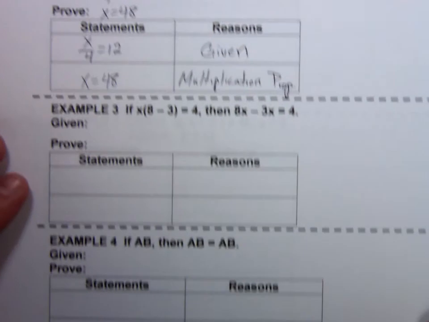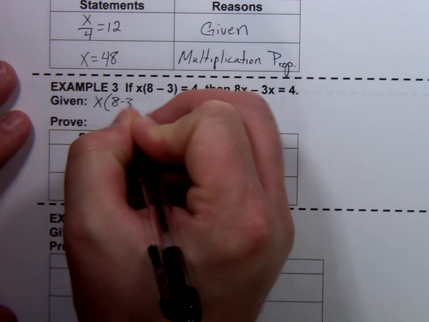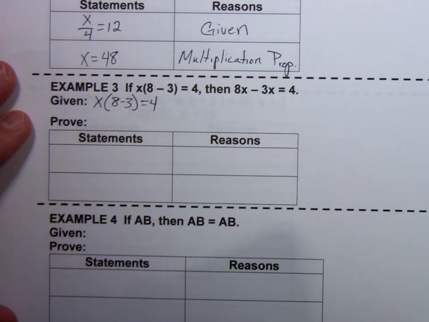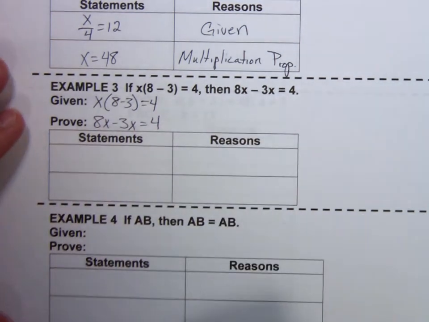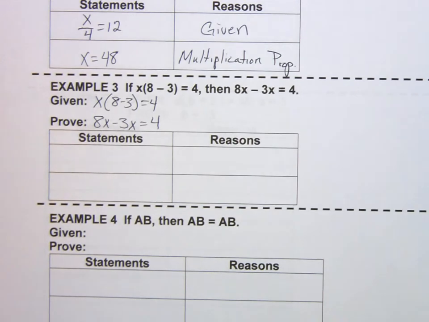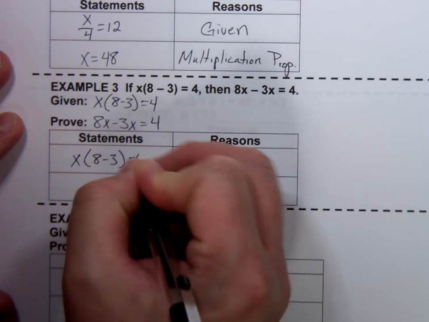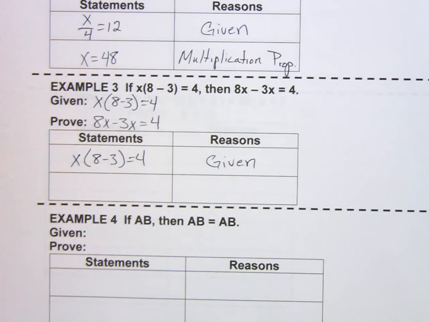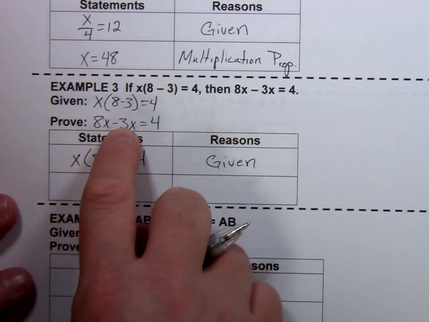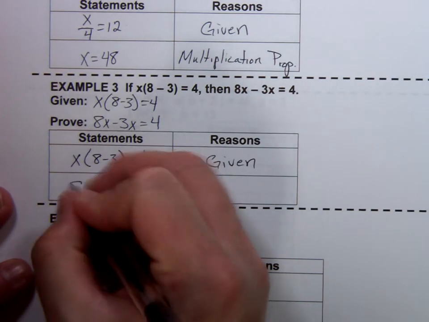All right, let's look at example 3. If x times 8 minus 3 equals 4, then we want to prove that 8x minus 3x equals 4. All right, when we write a proof, we always start with the given. So I'm going to write the given in here. The reason I know the given information is always because it's given. Okay. Now, I want to prove this statement right here. Now, you don't always have the benefit of having the number of boxes here, but you're getting that benefit with this material here. What we're trying to prove is always the last step, right?